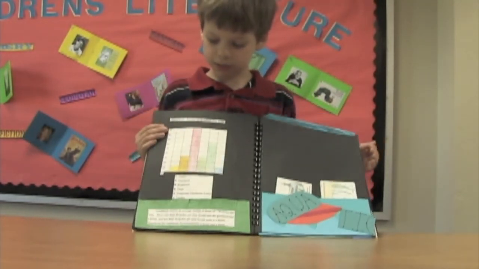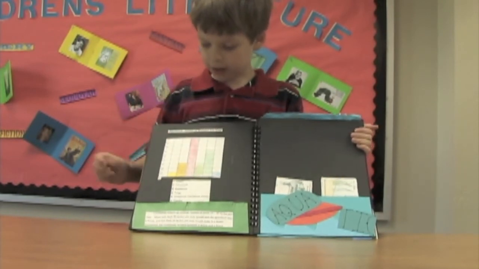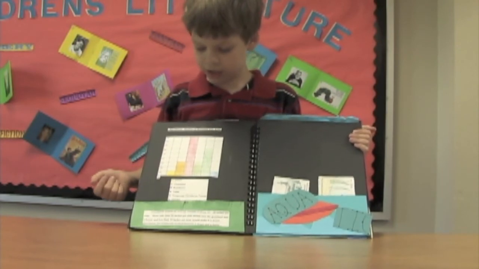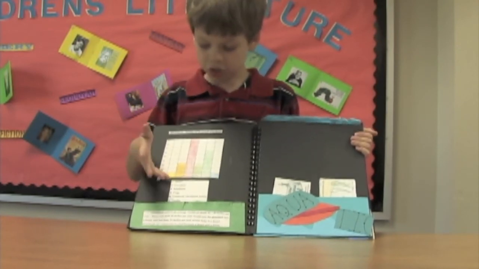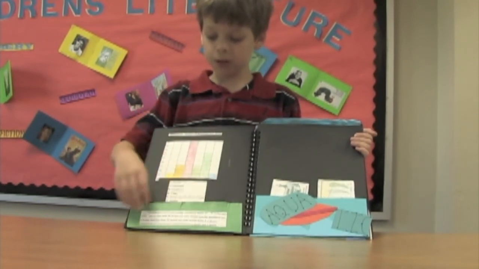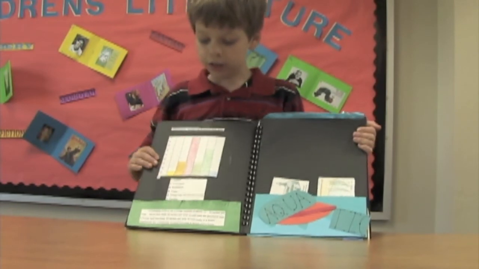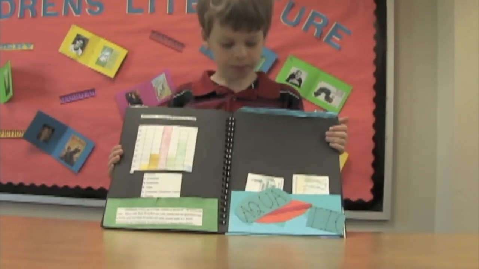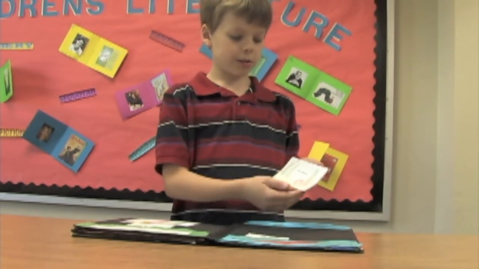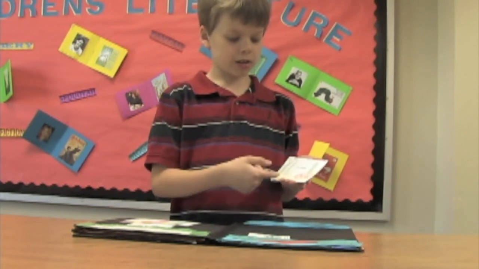And this has some inches of rainfall per year. So the desert gets 10 inches, and then the rainforest gets 90 inches. And then it has little facts about the grassland and its rain. Now here we have the Aquatic Chapter, and this has two little booklets about the freshwater and the ocean.